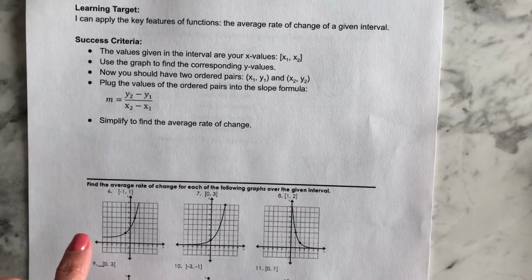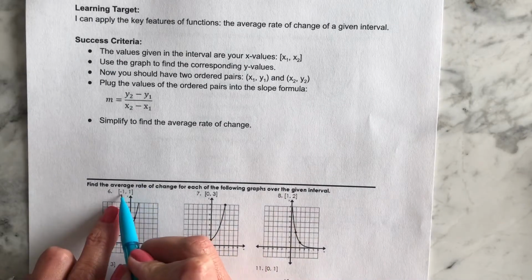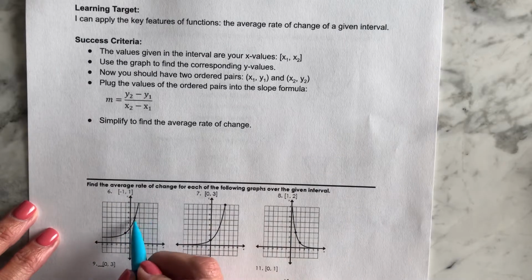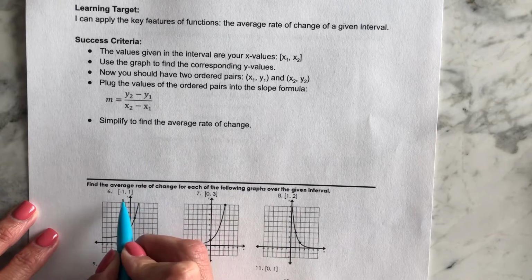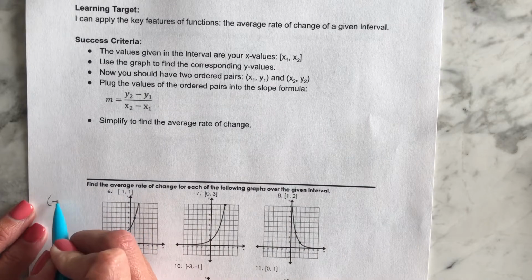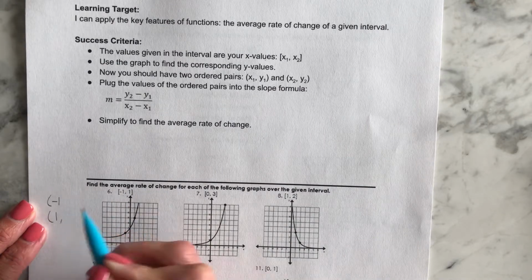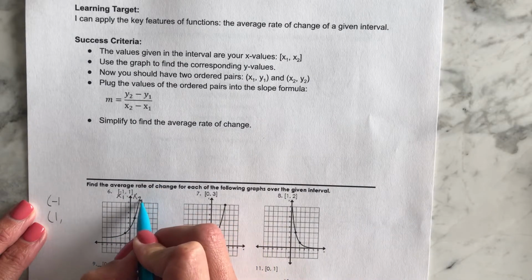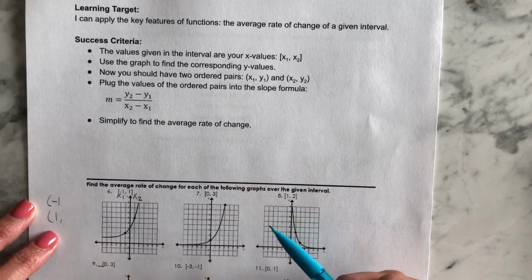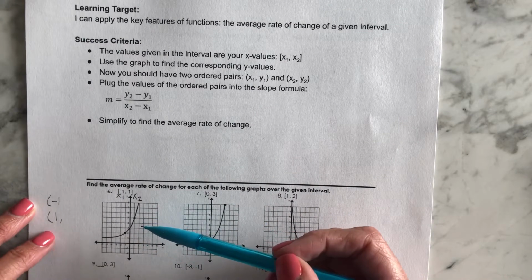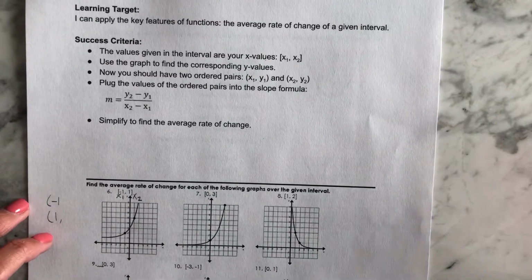So we're going to look at this graph, and the first thing we need to do is determine our x values. So our x values are -1 and 1 here. So when you're looking at intervals, you're looking at x values. So -1 to 1. So this is my x1, and this is my second, my x2. Now we're going to use the graph to find the y values, the corresponding y values.